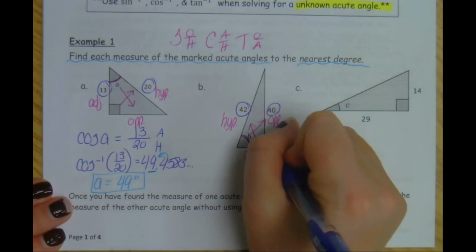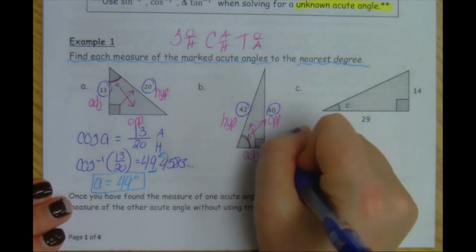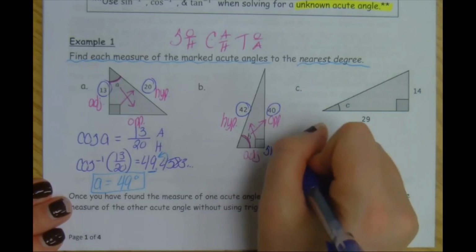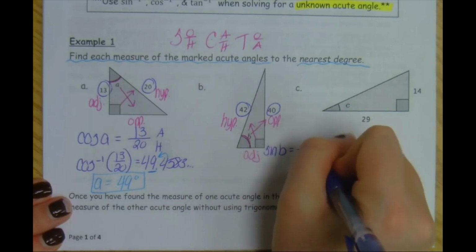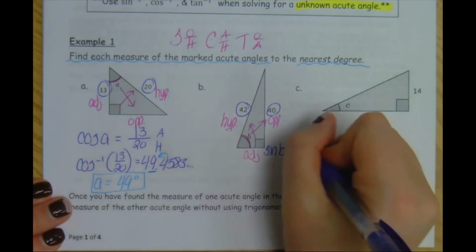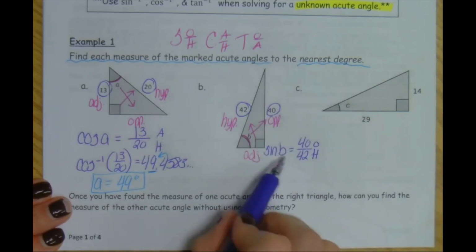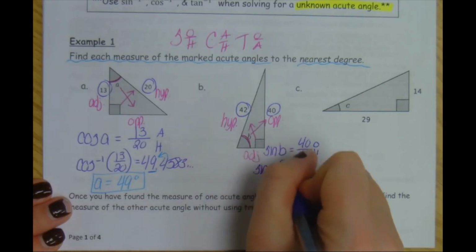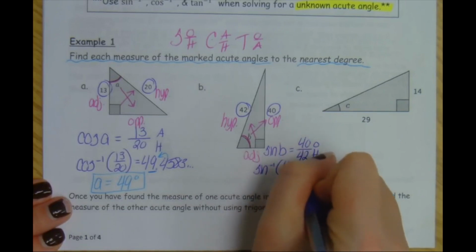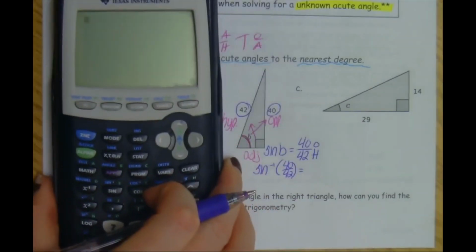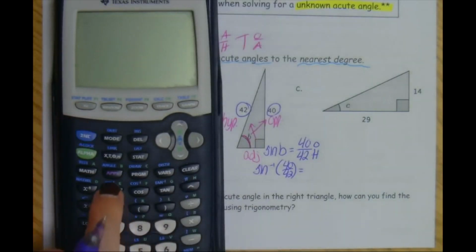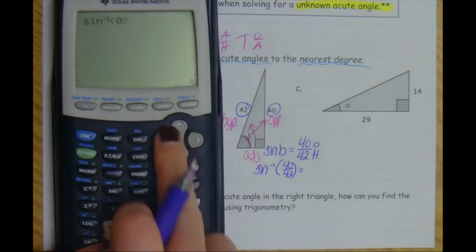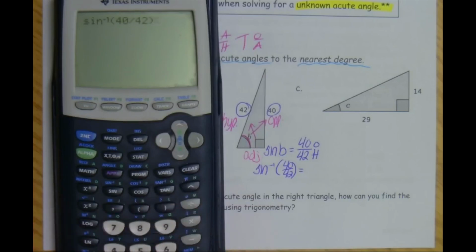So let's write that out on the side here. Sine of my angle, right now my angle is B because I don't know what it is. So sine of B is again going to be the opposite over the hypotenuse. That's going to be 40 over 42. And if I'm looking for the reference angle, I'm going to use an inverse function to find it. So this is going to be sine inverse of 40 over 42. Let me grab my calculator. Let's type it in and see what we get. So again, I'm doing second sine of 40 over 42. Close it, press enter. And again, I'm getting a decimal, but that's okay, boys and girls.